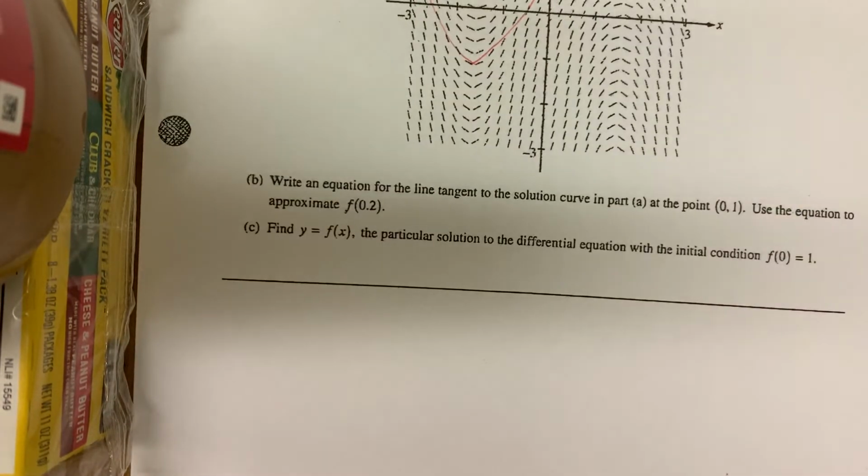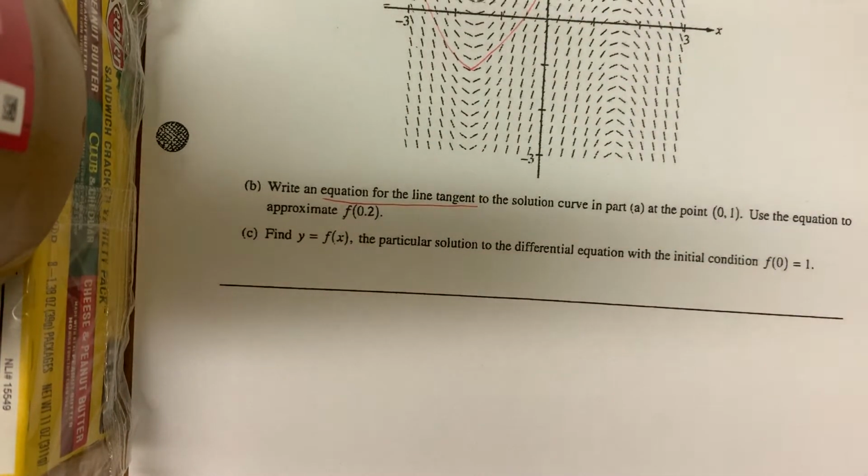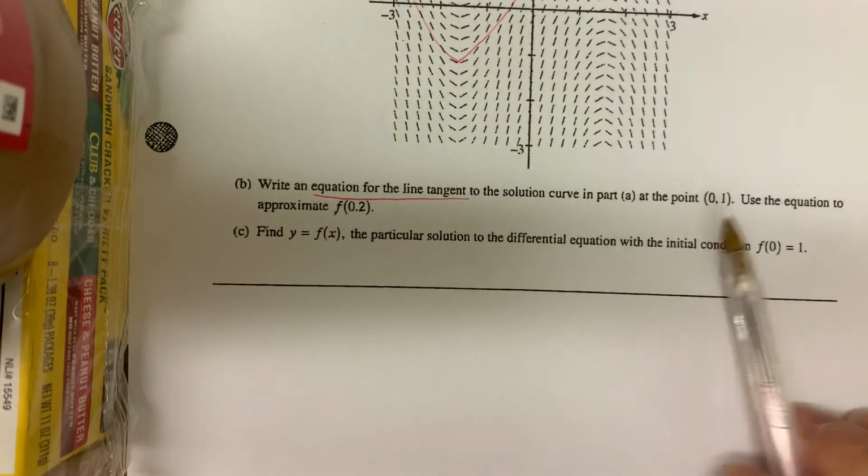Part B, write the equation for the line tangent to the solution curve in part A at the point (0, 1). Equation for the line tangent should be a joke at this point in time.